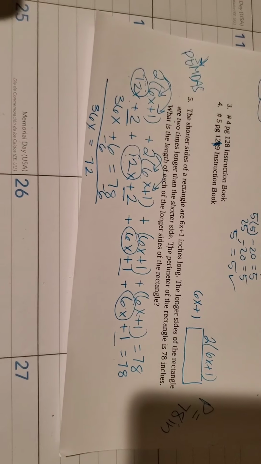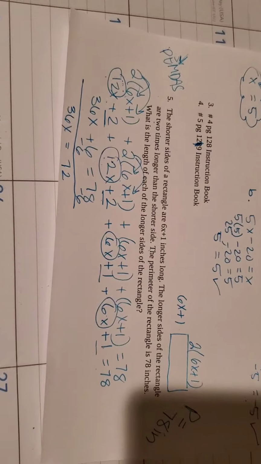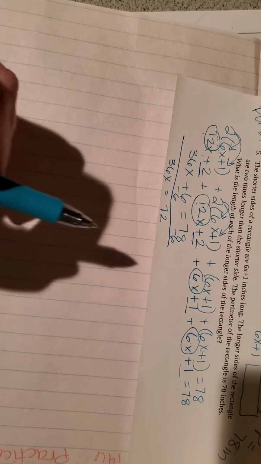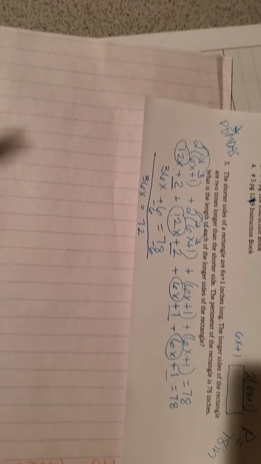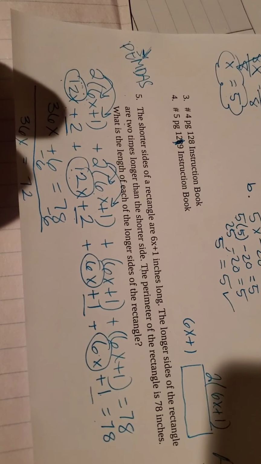What did I tell you guys about me writing too big? I don't know what I'm going to do about myself. All right, let me get me some scratch paper here. Here we go. I'll make it work. I'm going to keep going down. 36x equals 72. Having some hard time here, guys. All right, I'll just rewrite it right here. 36x equals 72. All right, there we go. That's what I'm going to keep going down.